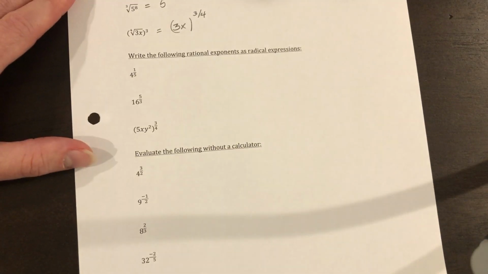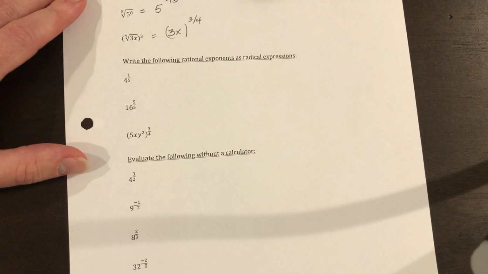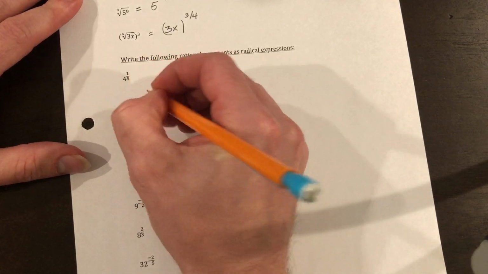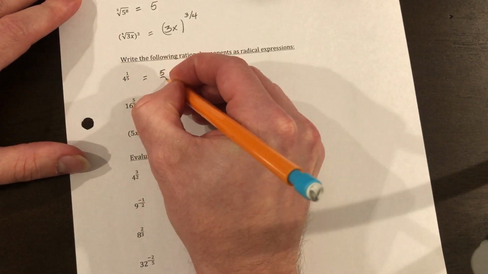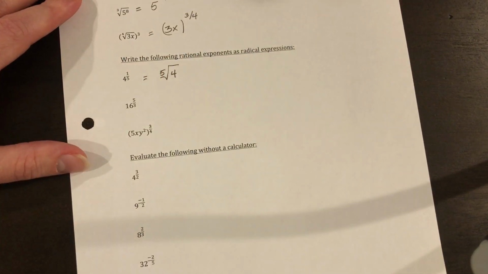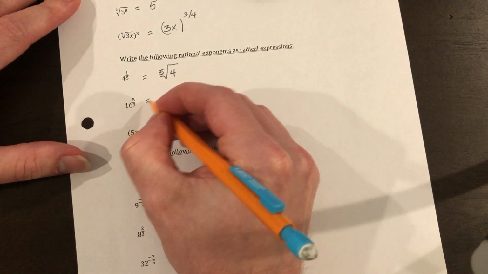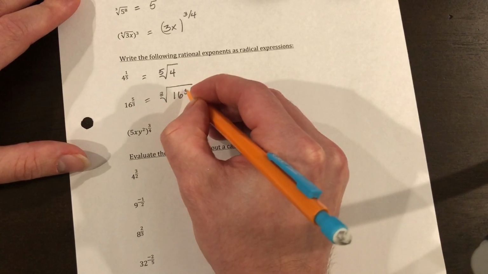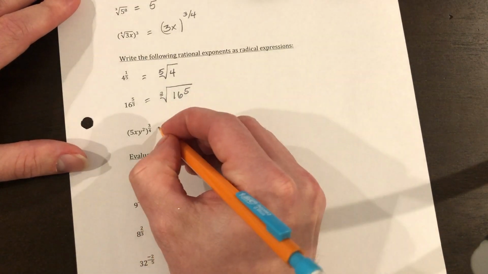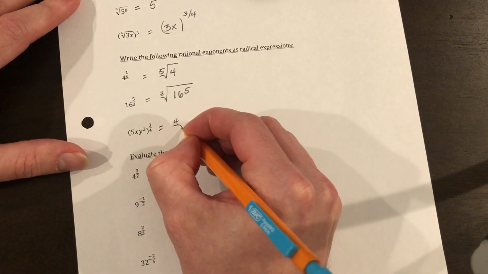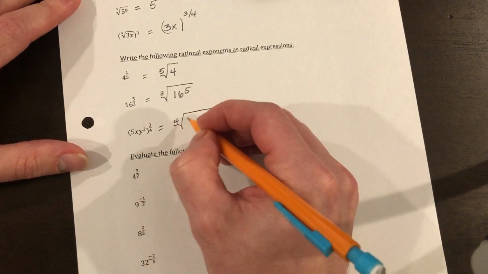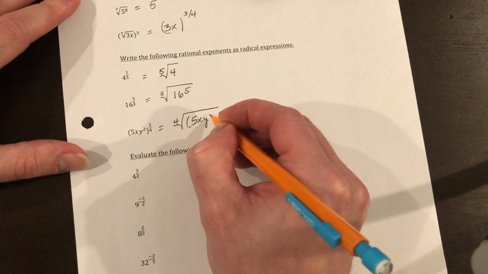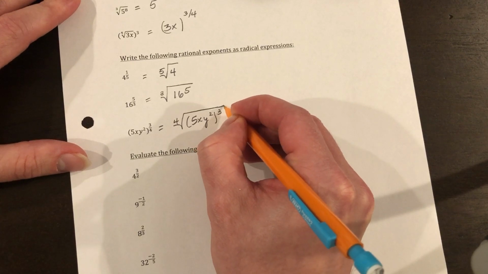Okay, now it says write the following rational exponents as radicals. So this is to the 1/5 power, so we rewrite that as the 5th root of 4. The next one, we rewrite that as the cube root of 16 to the 5th power. And we rewrite this as the 4th root of 5xy squared all to the 3rd power.